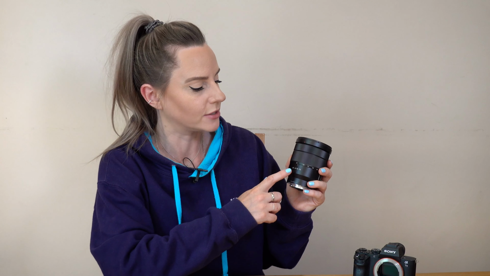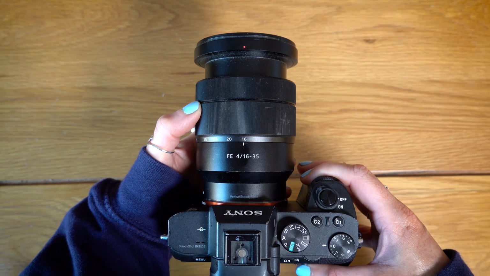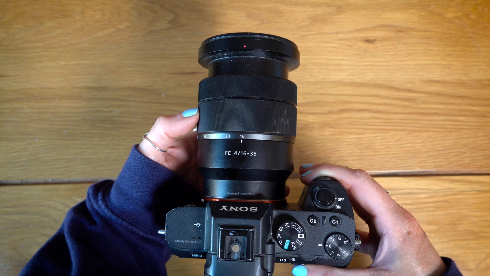The biggest defining factor of a lens is its focal length. Another way to think of that is how much zoom you have or your angle of view. Now, the focal length is described in millimeters and it will be displayed on the top and the front of your lens. Here is an example of what your lens might look like.